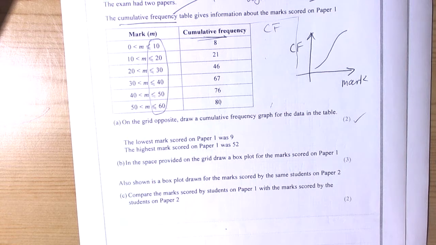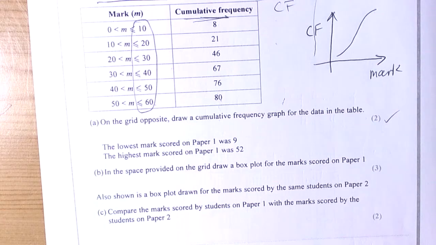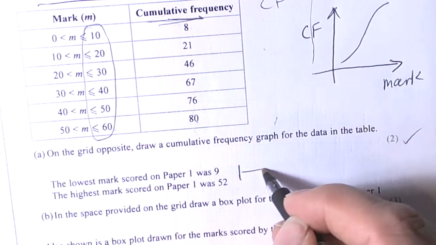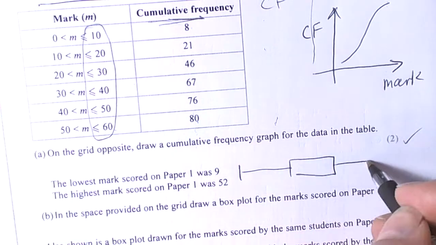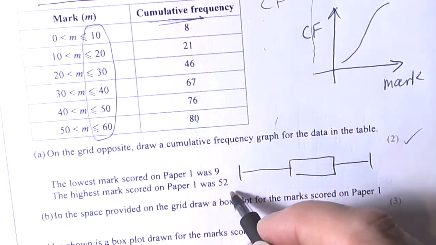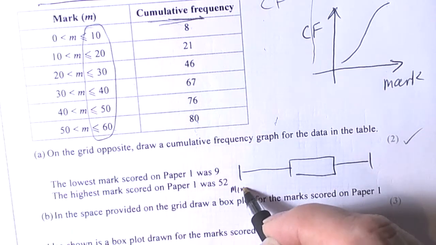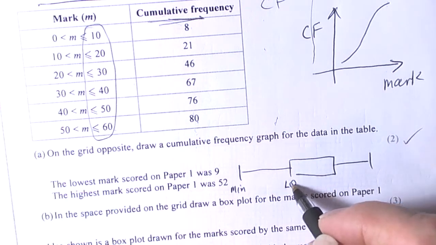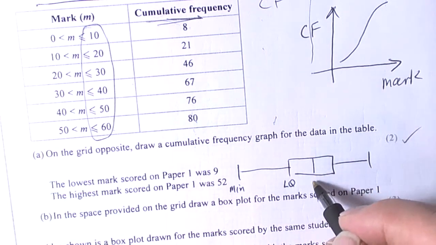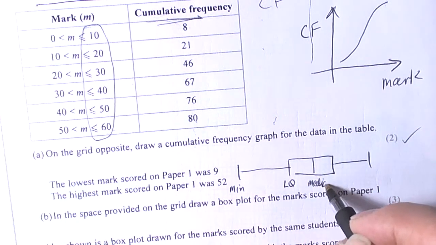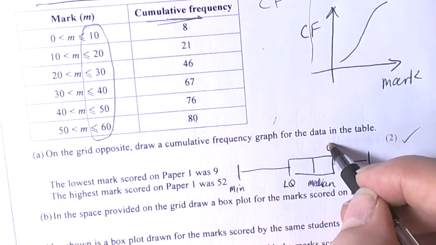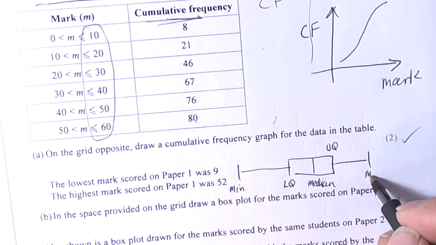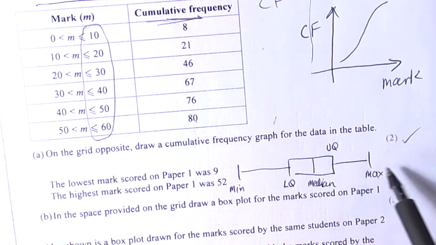So what we've got to remember about box plots is that box plots have 5 values that are needed, and we end up with a drawing that looks something similar to that, where the bottom value is the minimum value, this end of the box is the lower quartile value, the quarter way, this value is the median, and the end of the box is the upper quartile value, 3/4 of the way along our data, and the last value is the maximum. So we need those 5 values.